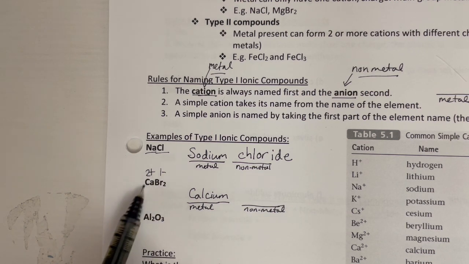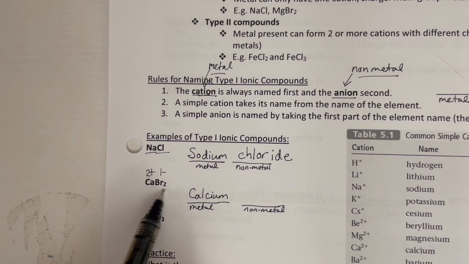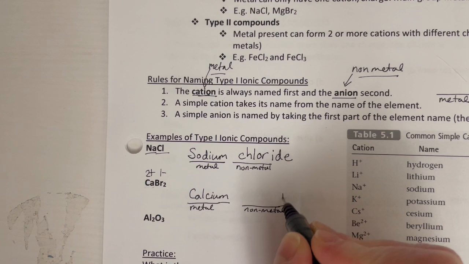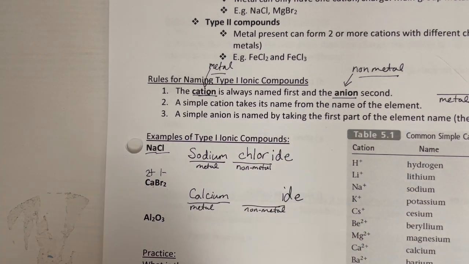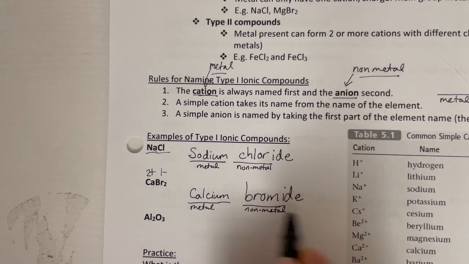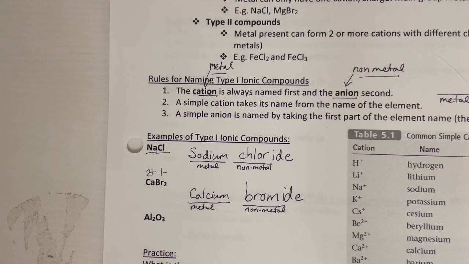So if I swap the charges there in order to figure out how many of each I have, I must have 1 calcium and 2 bromines. It's got to be that way, right? That comes from the charges. So I don't need to indicate in the name that there's 2 bromines. We know there has to be 2 bromines because of the charge. So all I have to write here is I make the ending of bromine "ide," and then I just write the first half of the word. So I write bromide instead of bromine. And my compound here will be calcium bromide. Those 2 bromines there are accounted for through the charges.